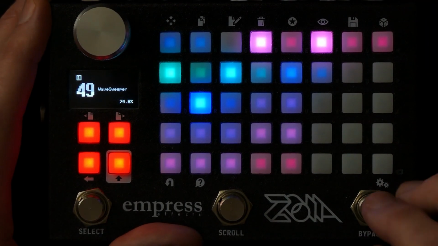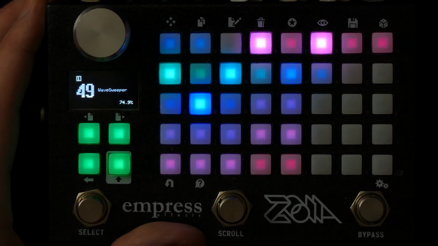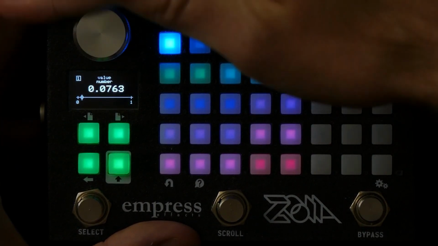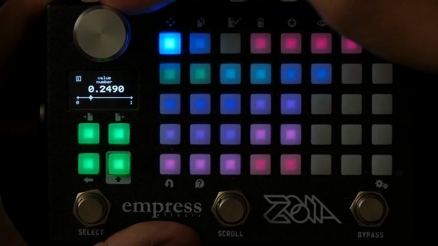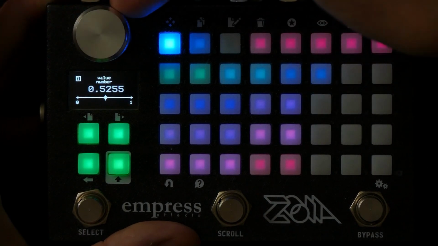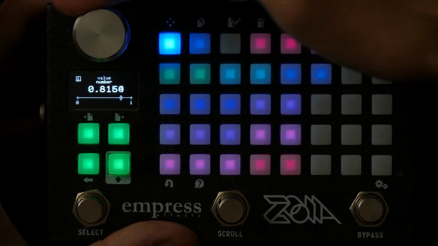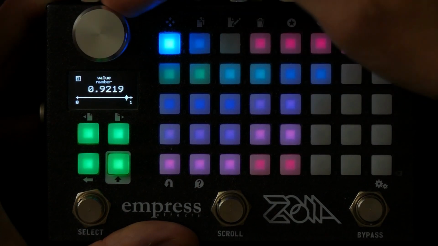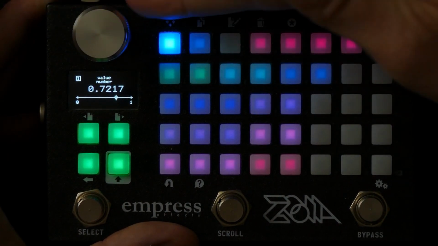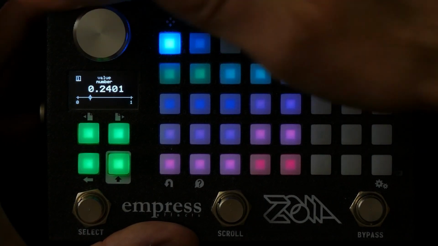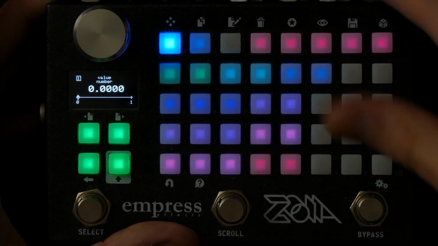And I've done that. I'll just show you what it sounds like before I explain how it works. So here goes. And there you have it.